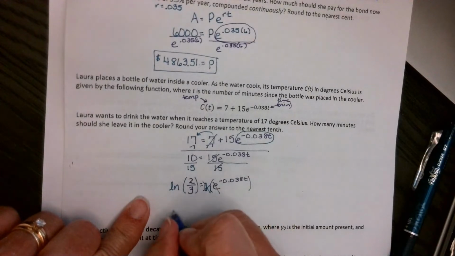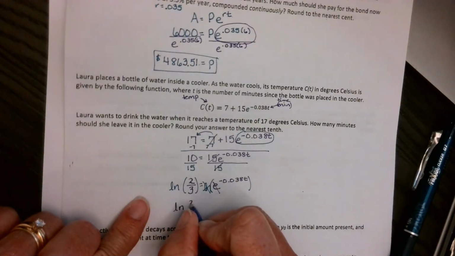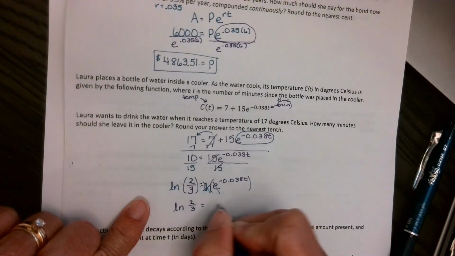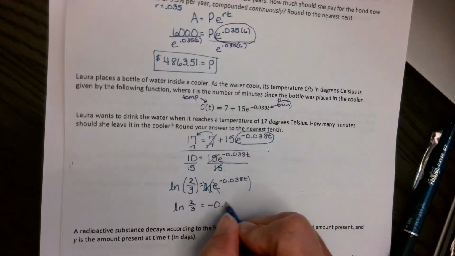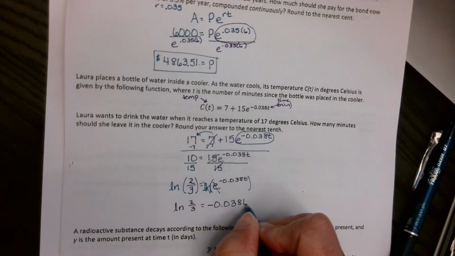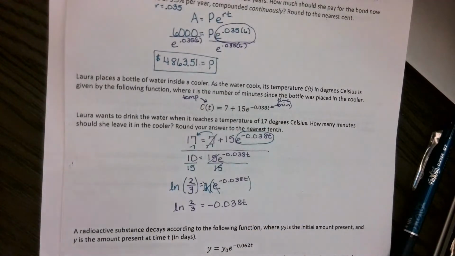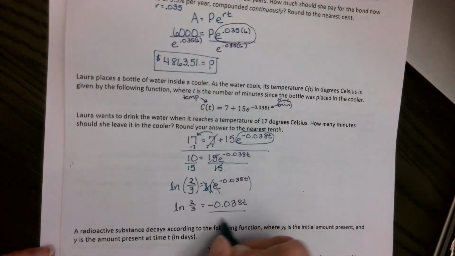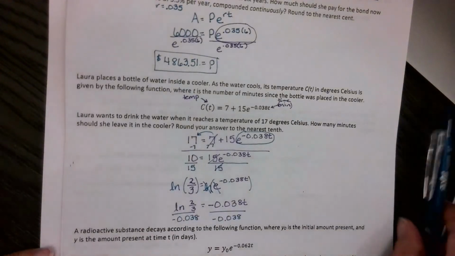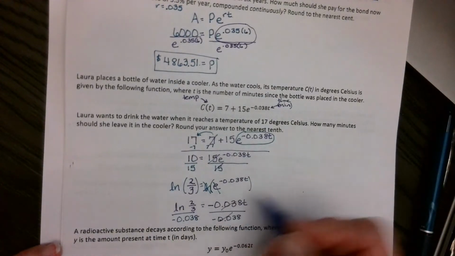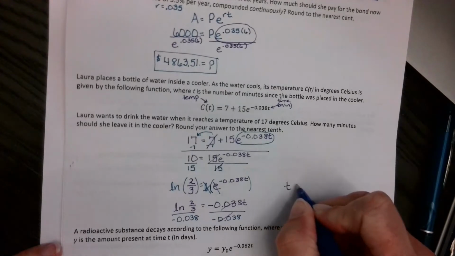So on this side, we have the natural log of 2/3 equals, it freed up our exponent, negative 0.038t. Now we just solve for t. We're going to divide by negative 0.038. When you do that, this cancels to give us t.